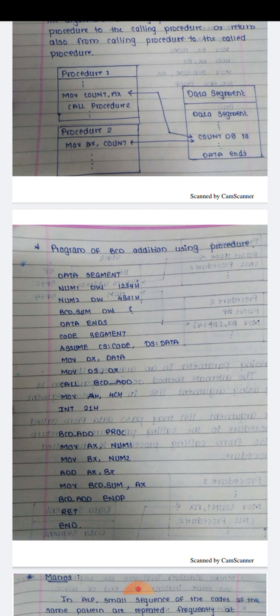In that, the assume statement is written. Then move dx comma data, move ds comma dx, initialization is done. Then we have call BCD addition program, and after that we have terminated the program with the help of two instructions: move ah comma 4ch, int 21h, right?